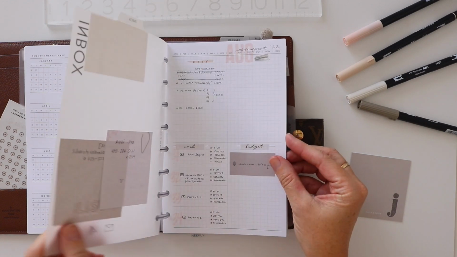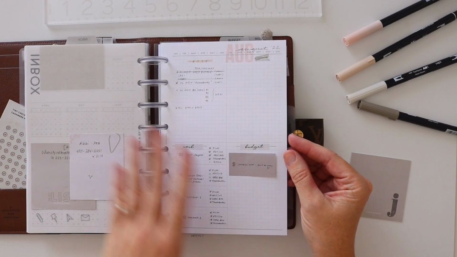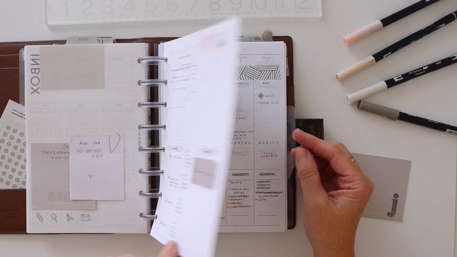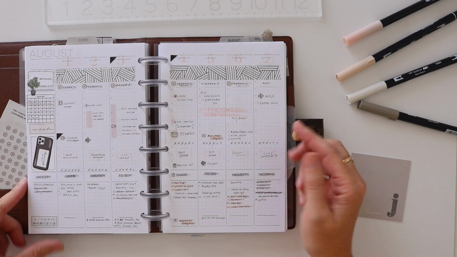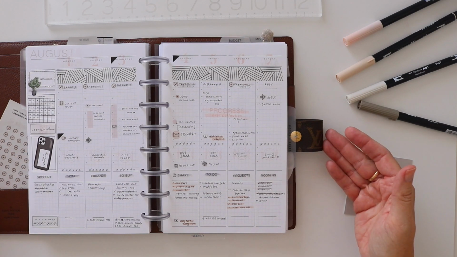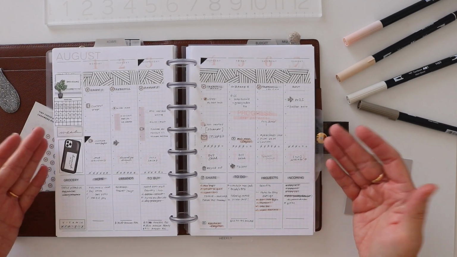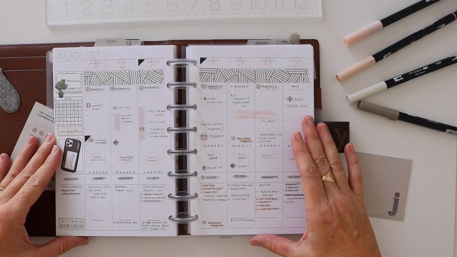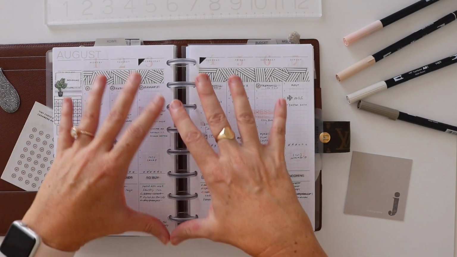This would have been my inbox for the month of August. So I kind of divvied that out with some different things that I could refer back to. And then this month I used my hourly inserts. They are like HC Hourly, and that's for Hobonichi Cousin inspired. After using the Hobonichi Cousin, this is kind of how I laid it out.